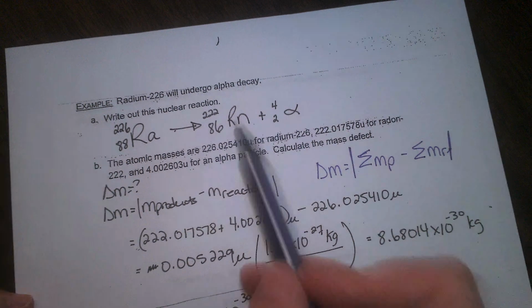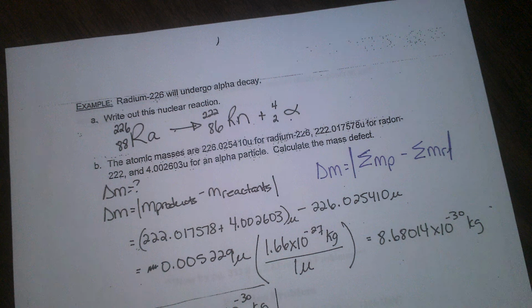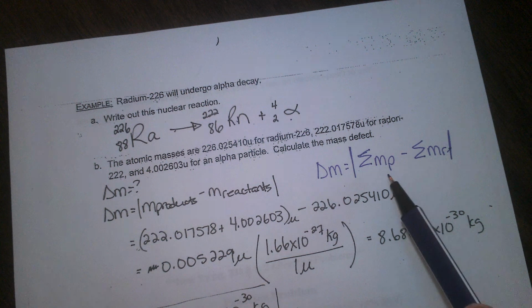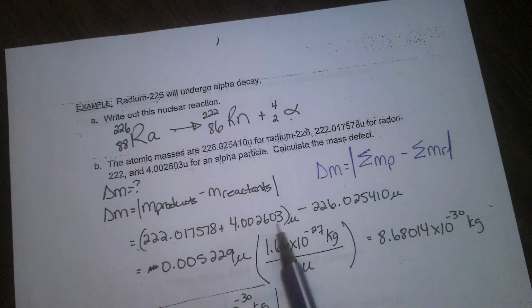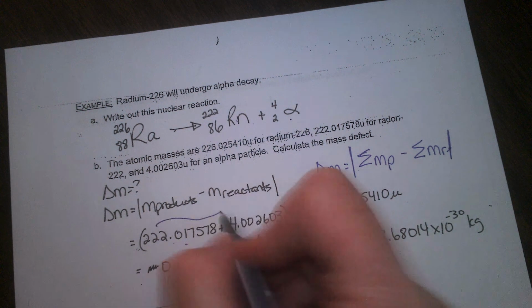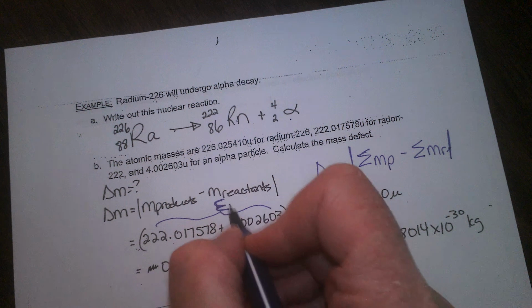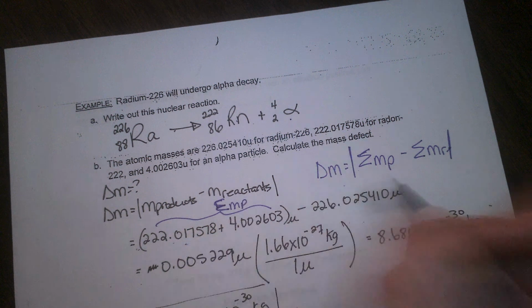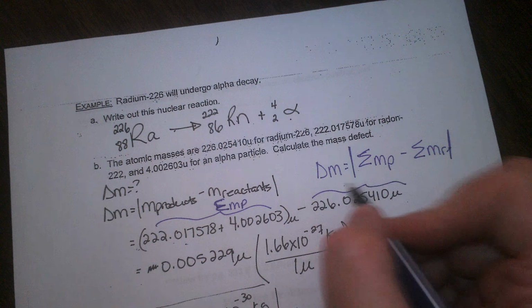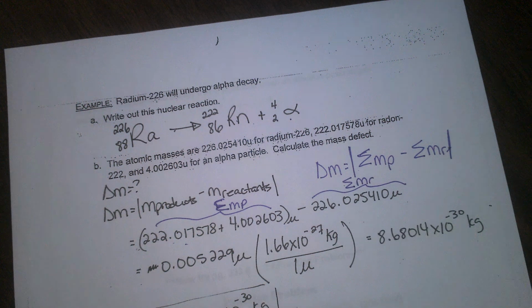Then you'll know to take both of these components and add them together if we put the sum of, which is what we did here. This whole piece here is the sum of the mass of the products, and this whole piece here is the sum of the mass of the reactants. Just so that the understanding is completely there.